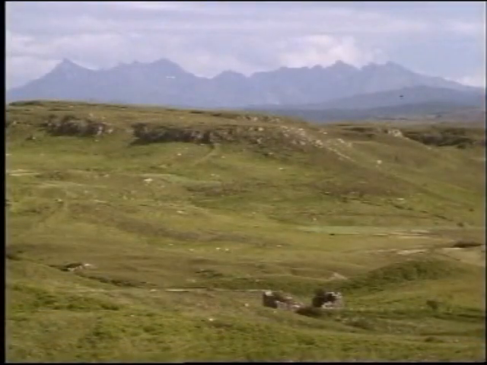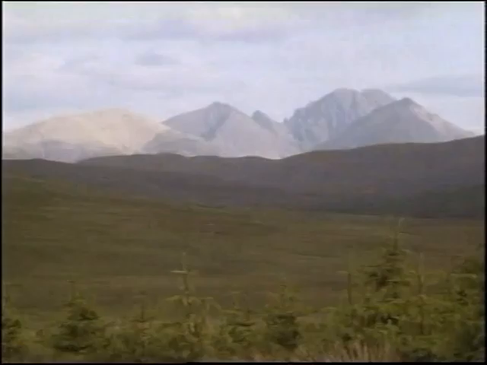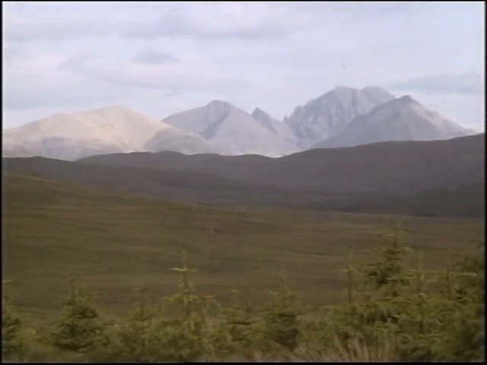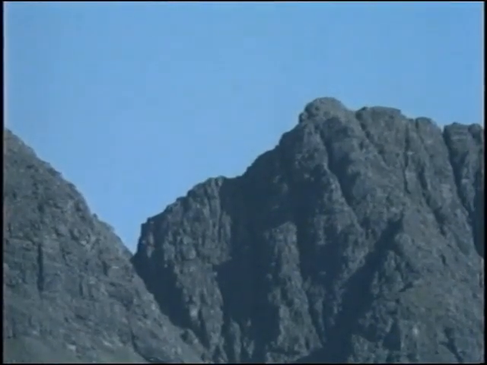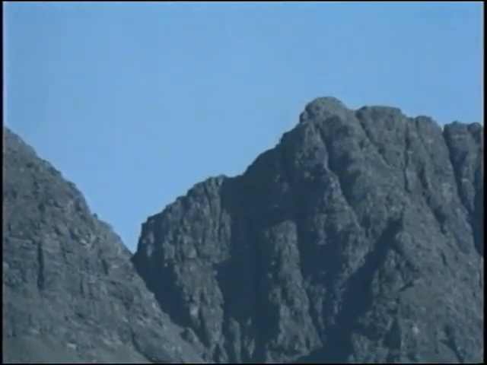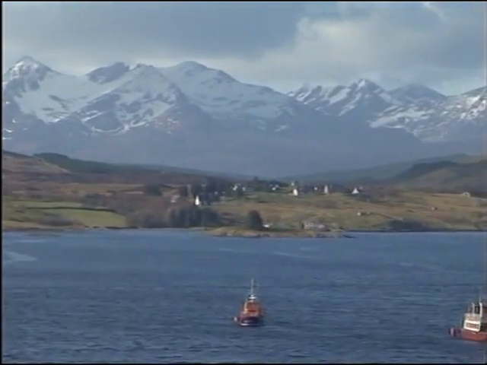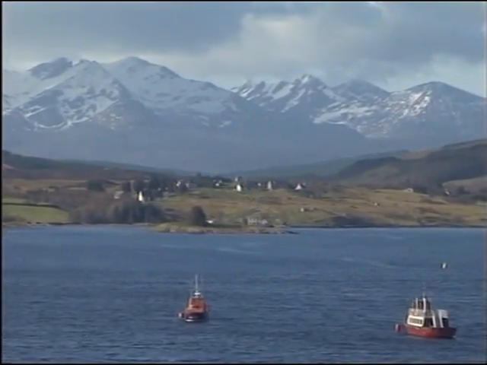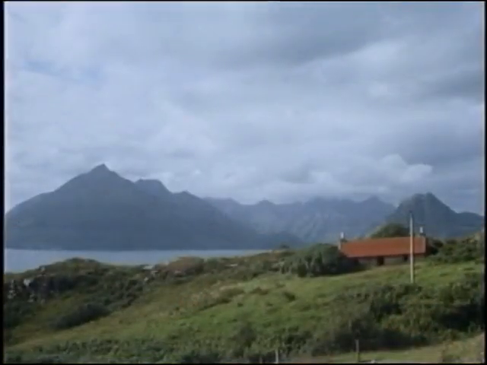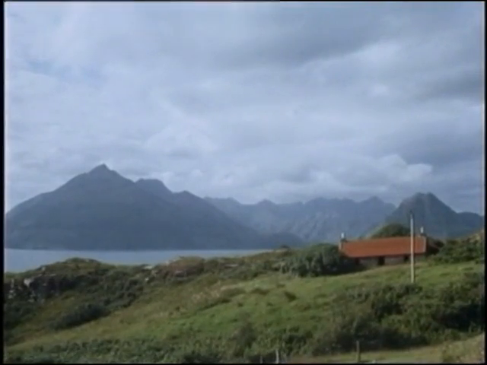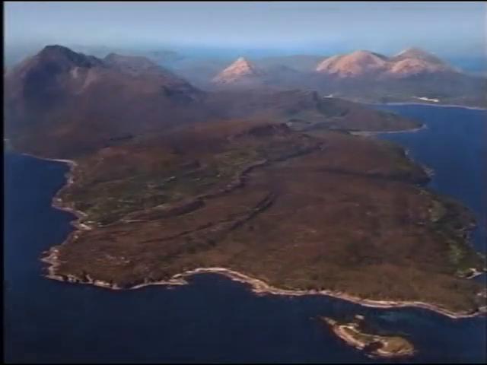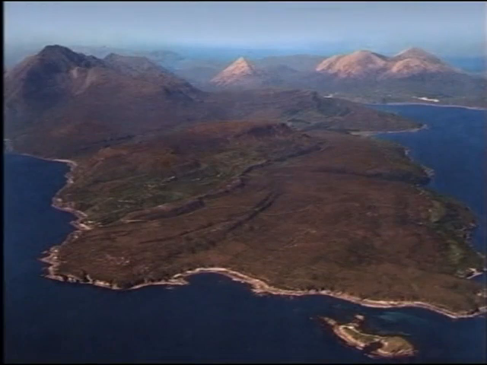Different rates of weathering and erosion are responsible for the variation in topography of the island. Igneous rocks, such as the gabbros, are generally speaking more resistant and tend to form the high ground of the Cuillin Mountains, which are over 800 metres high in many places. Sedimentary rocks, such as limestones and sandstones, have higher rates of weathering and erosion, and so form much of the lower and flatter ground of the Strathaird Peninsula.